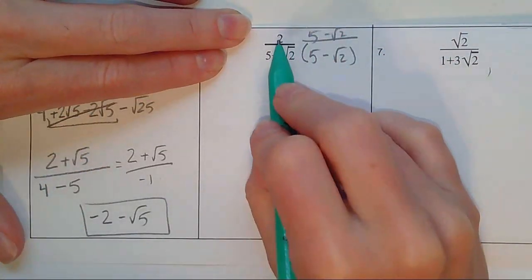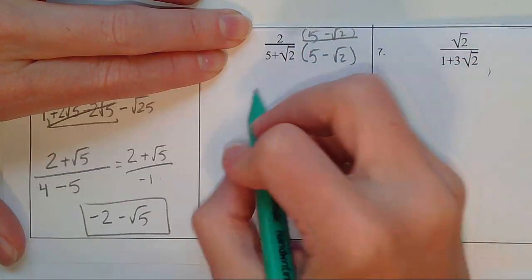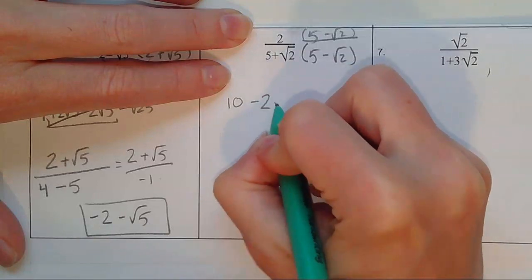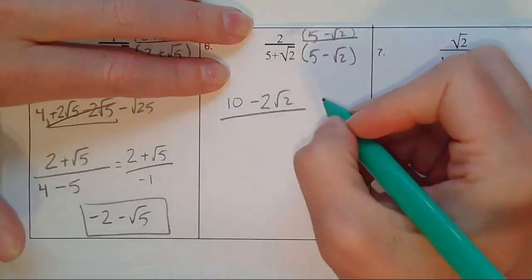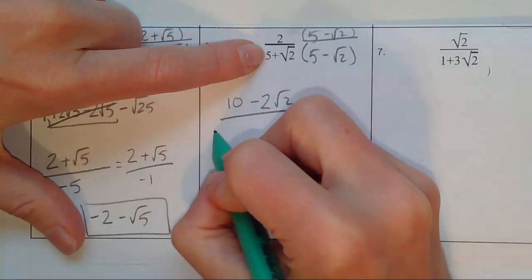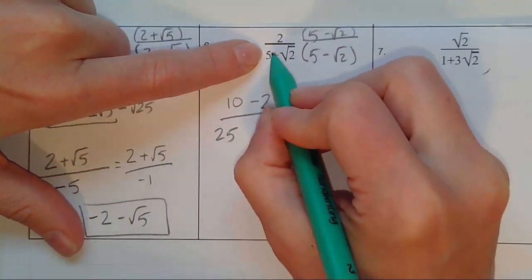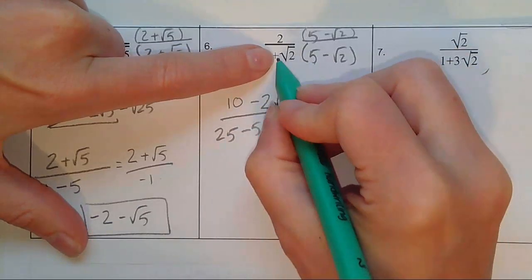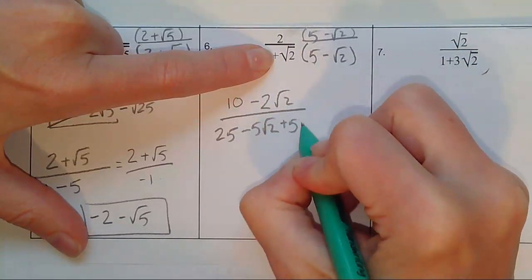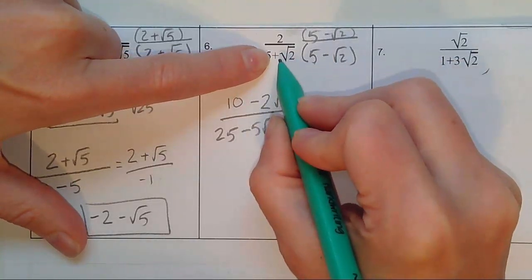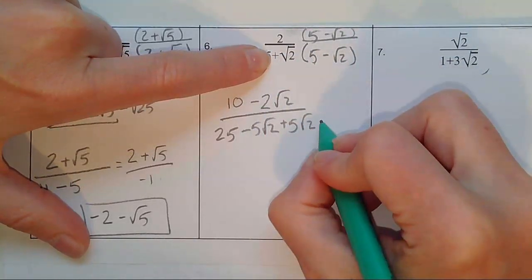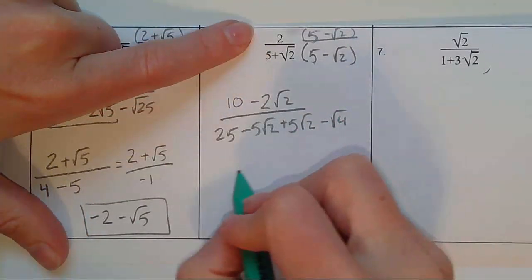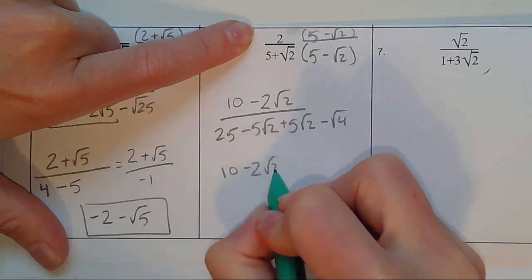Okay, the top, 2, and again, this is parentheses. 2 times 5 is 10. 2 times negative root 2 is negative 2 root 2. Over. I guess I'll go ahead and do it one more time. 5 times 5 is 25, and then the last one we'll shortcut it. 5 times negative root 2 is negative 5 root 2. Root 2 times 5 is a positive 5 root 2. And then positive root 2 and negative root 2 is going to be a minus root 4, which again, last time doing it the long way, because there are shorter methods.